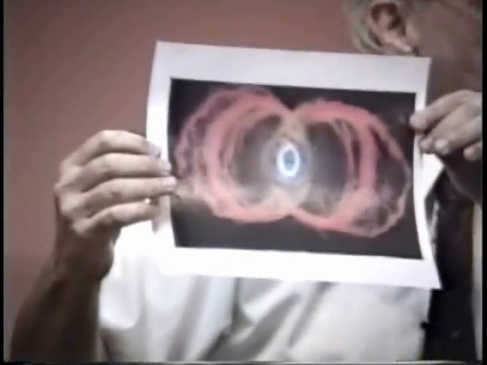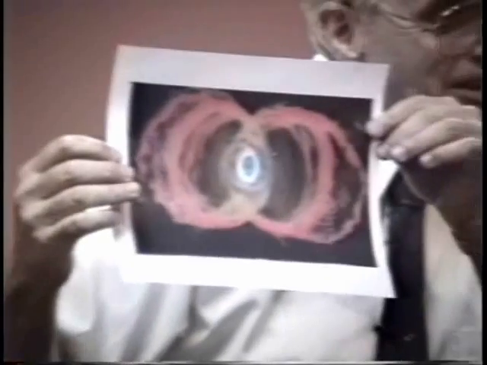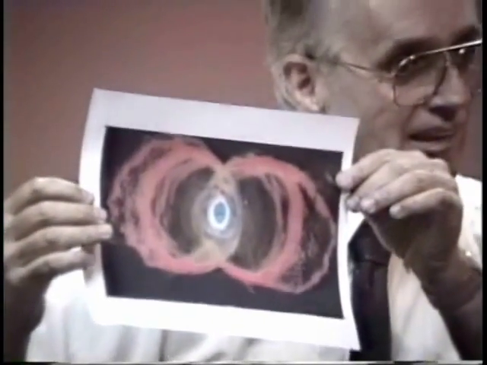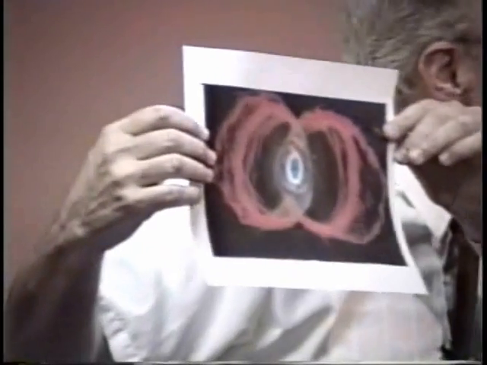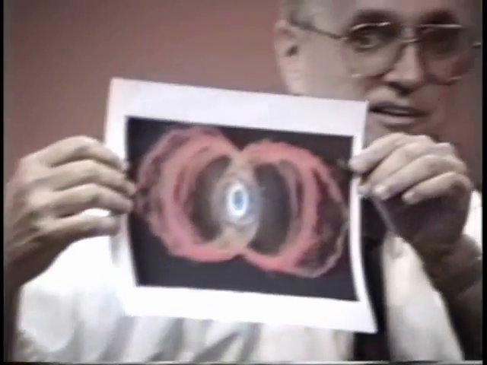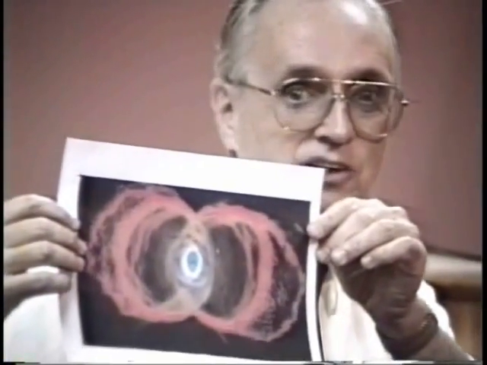But you know what it is? We have evolved to a point where we can see it. It's always been there. This exploded millions of years ago. The single eye of God has always been looking down on this earth. Okay, Charles? But you can see it now.